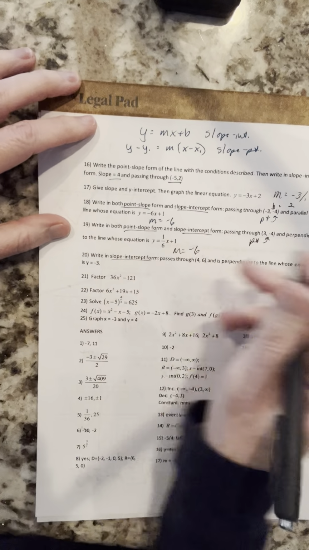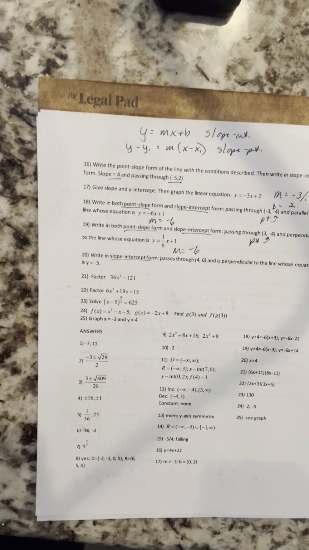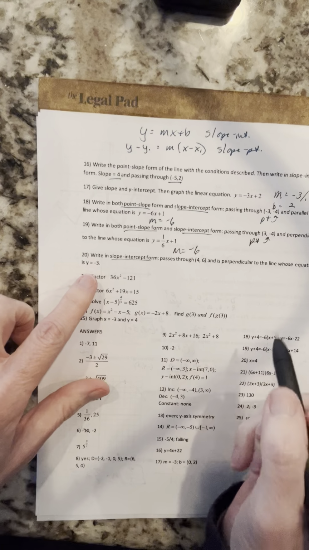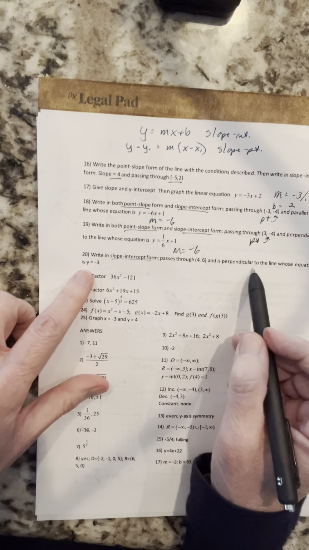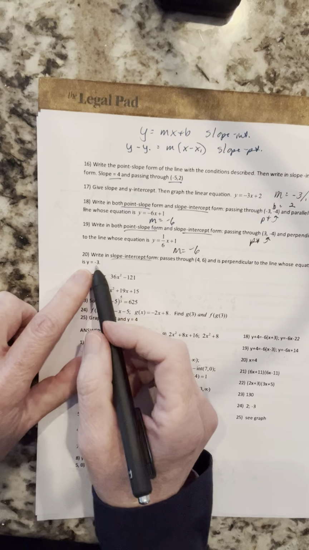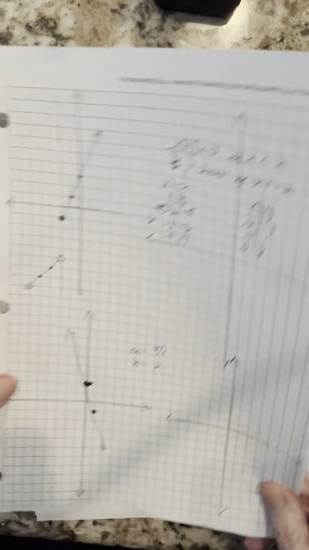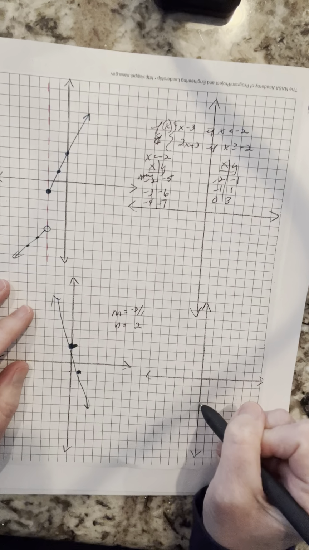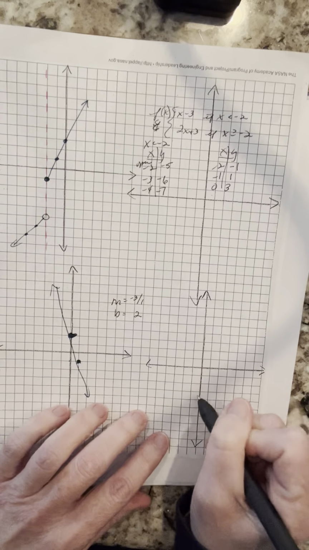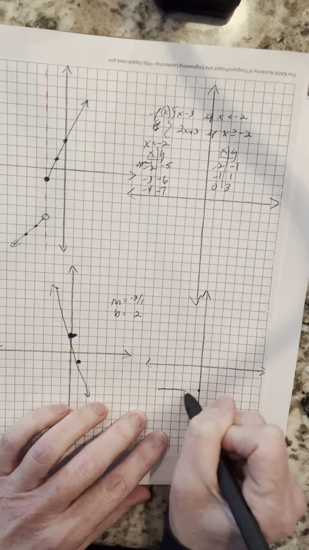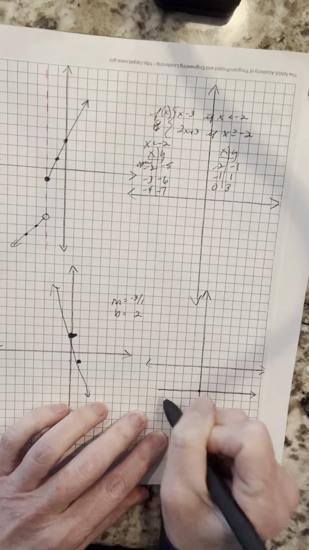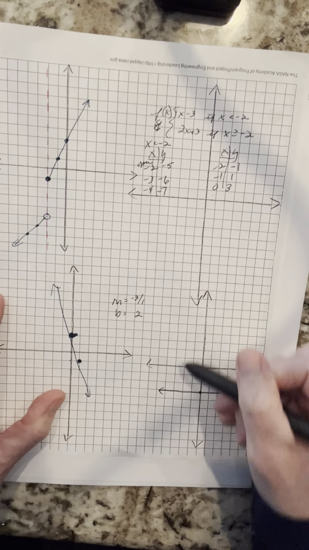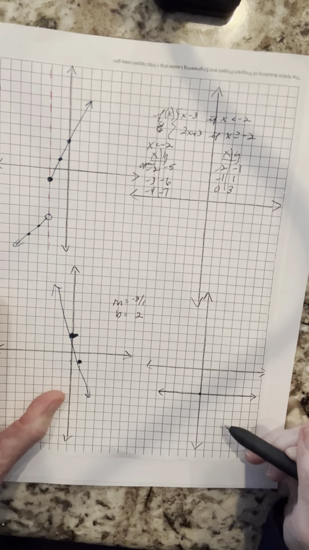Let's see. To remind you, we are looking for a line that is perpendicular to the line whose equation is y equals -3. So a line that is equal to y equals -3: 1, 2, 3, find -3 on the y-axis right here, and then draw that in. There's the one we're trying to find perpendicular to. We know it's going to be an x equals, but we don't know exactly where.